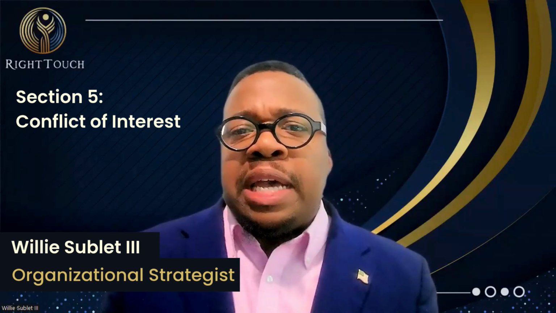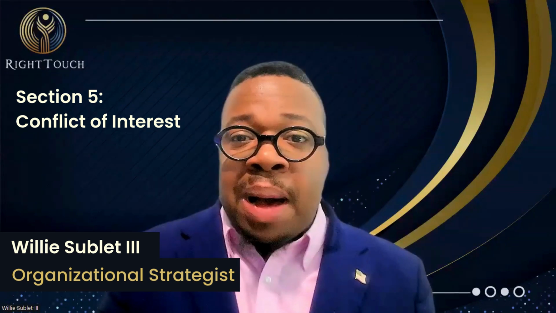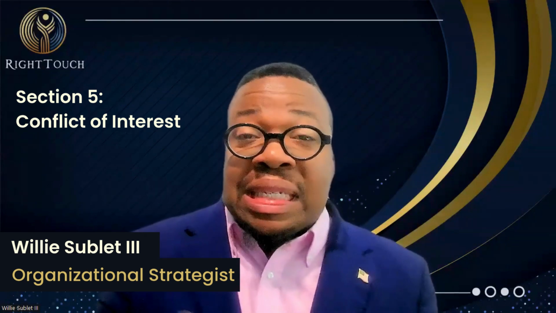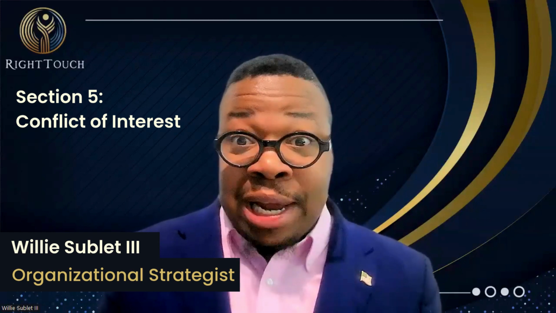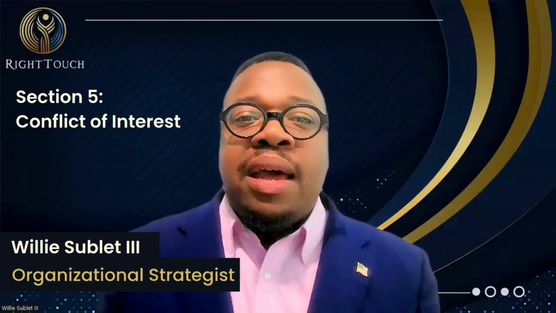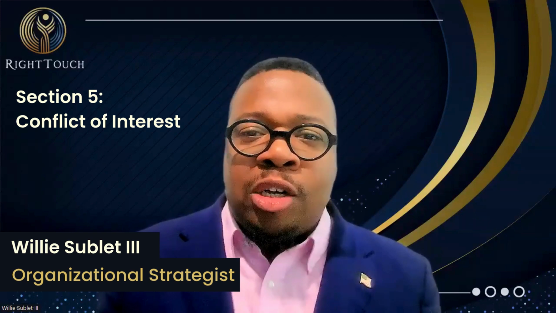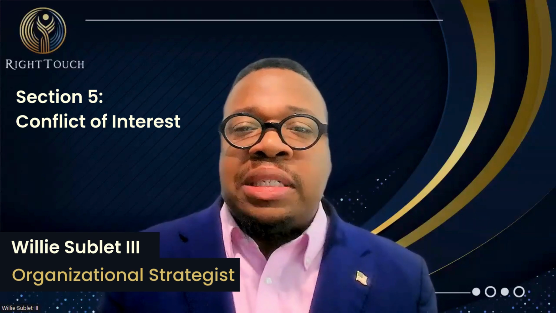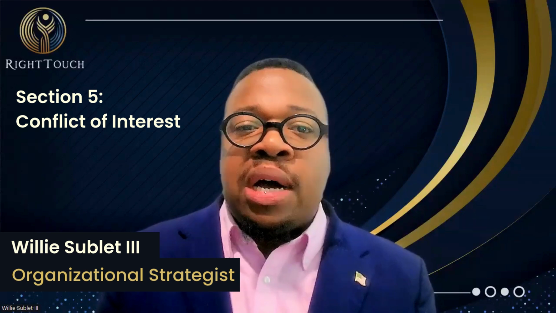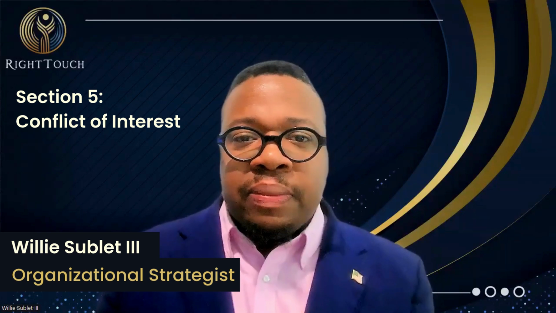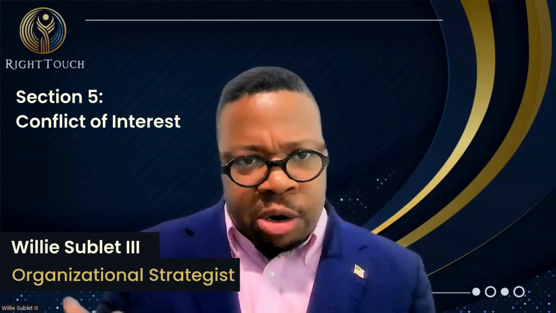Section 5, conflict of interest policy. Some organizations embed this directly into their bylaws. Others reference it as a separate document. I actually like you to do both, to be honest. Either way, your bylaws must speak to how your organization handles potential conflicts of interest. I know this is confusing, so let me give you a quick scenario.